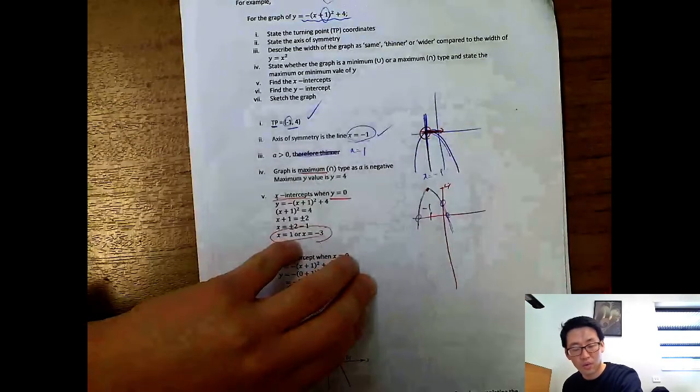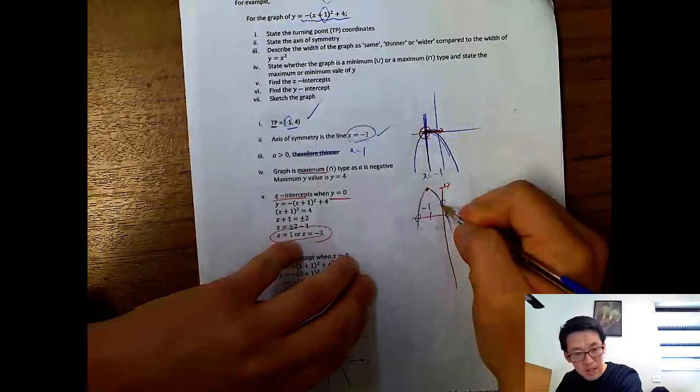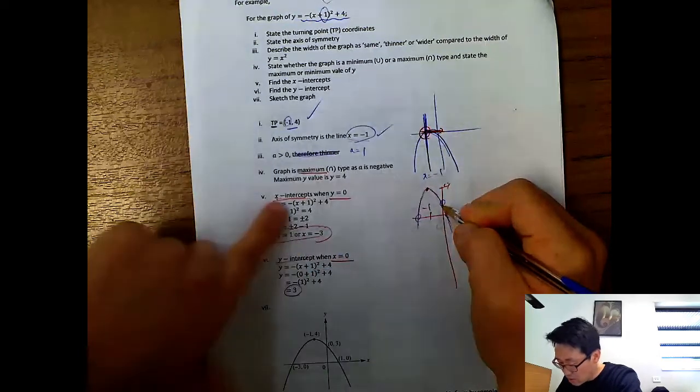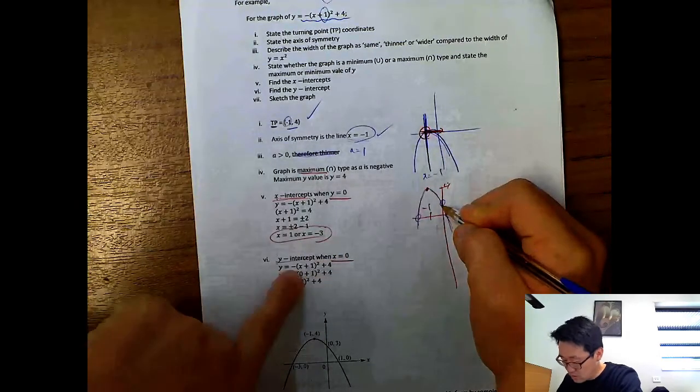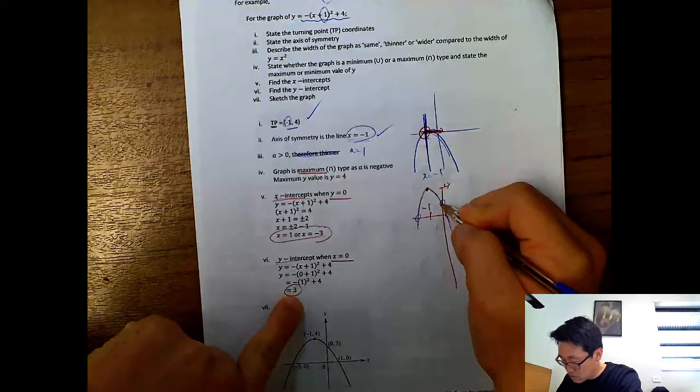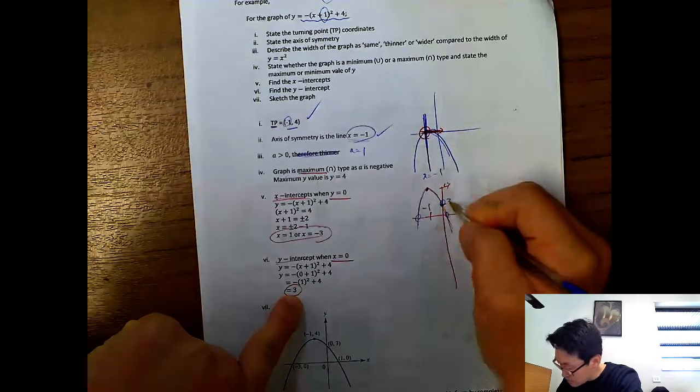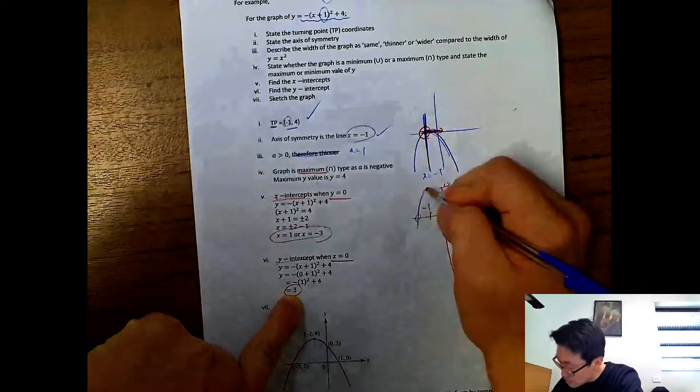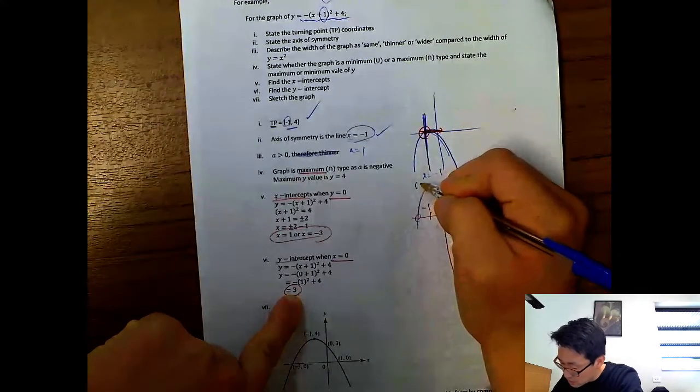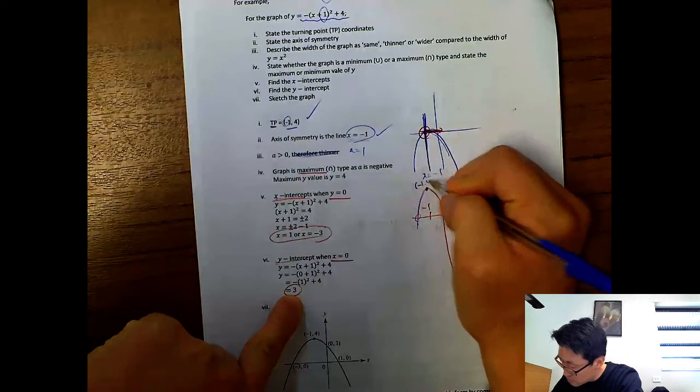And then how do we get the y-intercept here? When x is 0, plug in, y is what? 3. So that's 3, and you can indicate that. You can indicate this is the turning point, TP is -1 and 4.